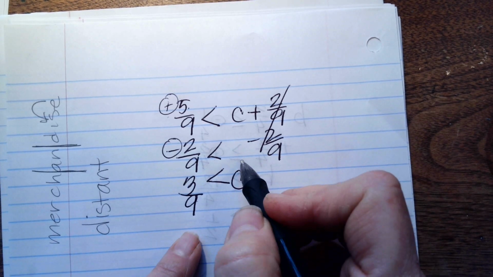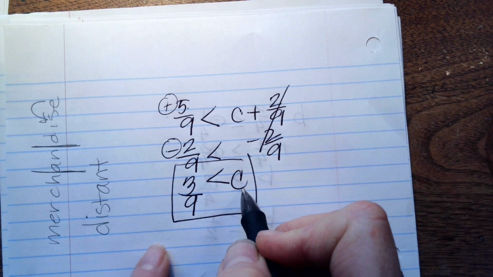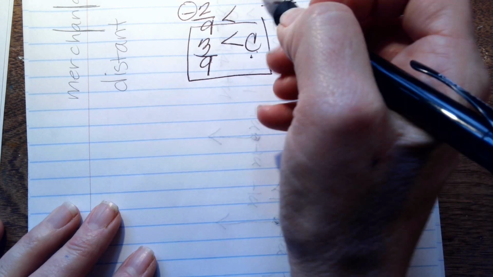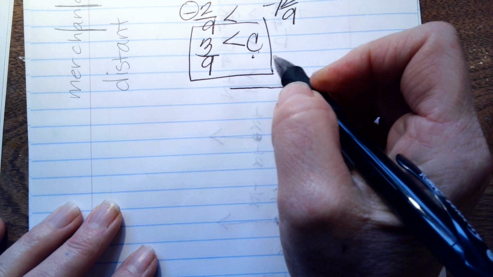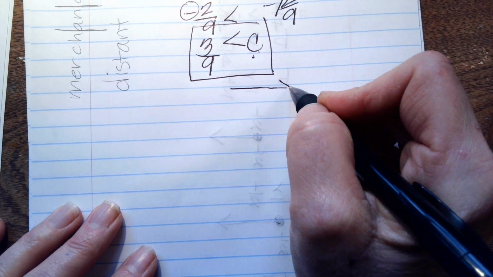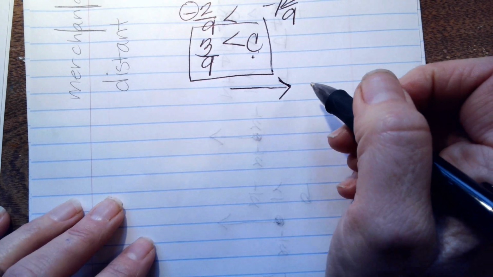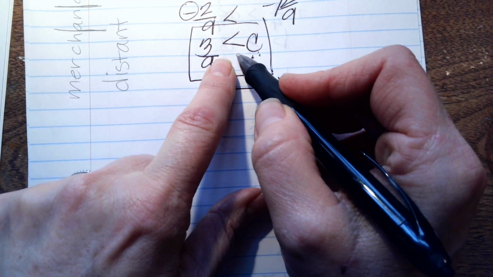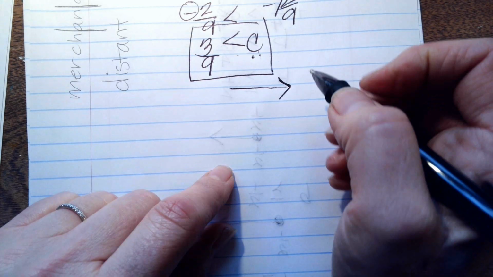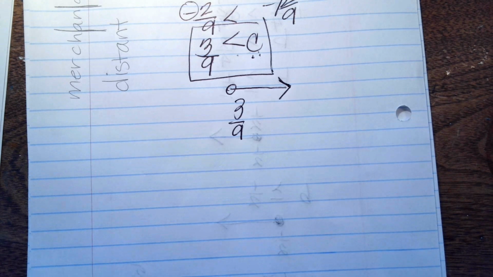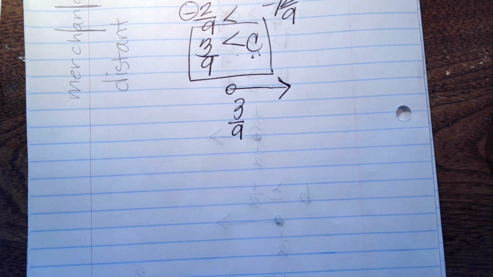And then, because the C is over here, and only because the C is over here, I don't flip this, but when I go to graph it, I just change the direction of my arrow because the C is over here. We do not flip the sign though. The sign stays the same. And it is an open circle because it is not more than or less than or equal to.